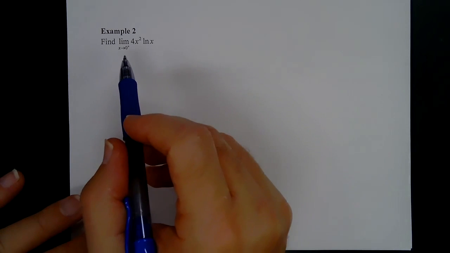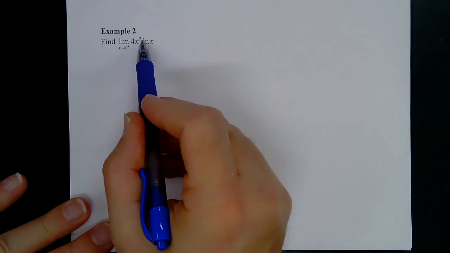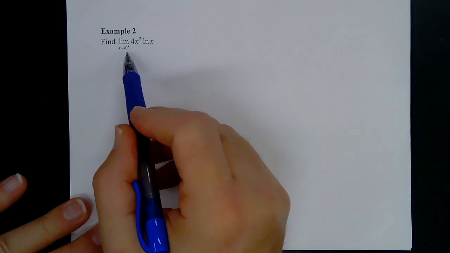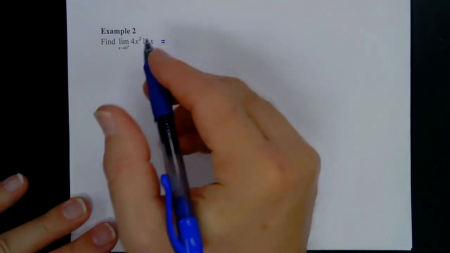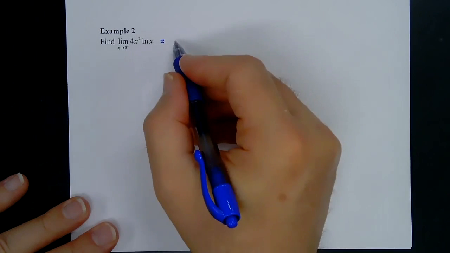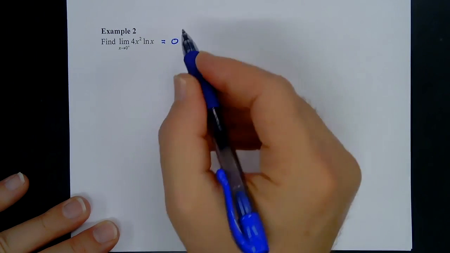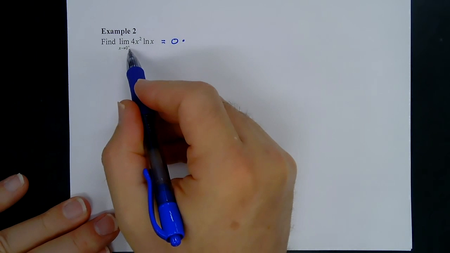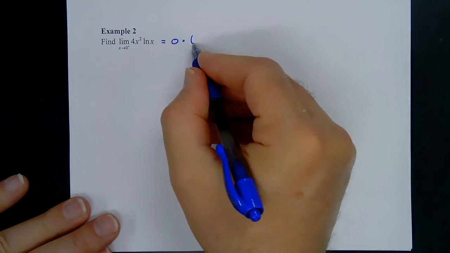For this next problem, we're taking the limit as x approaches 0 from the right of 4x squared times ln of x. The first factor would be 0 here, because if we just do a direct substitution, we get 4 times 0 squared, which is 0, times. And as x approaches 0 from the right, ln of x actually becomes negative infinity.